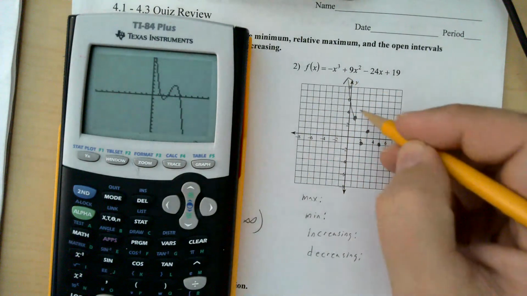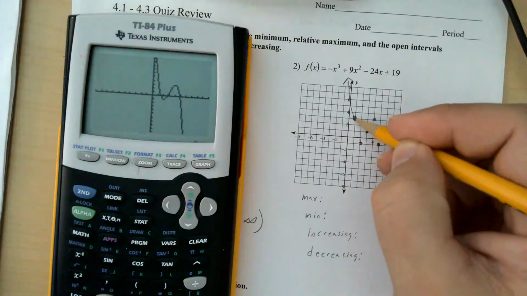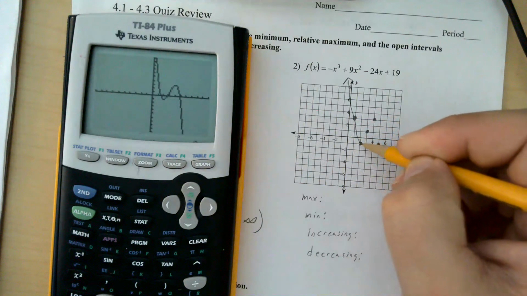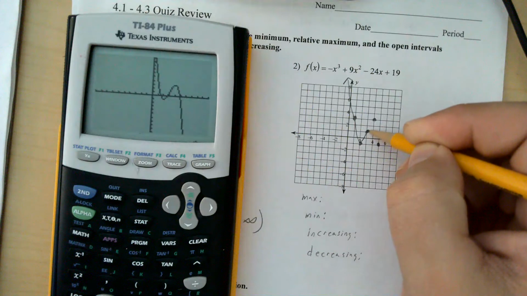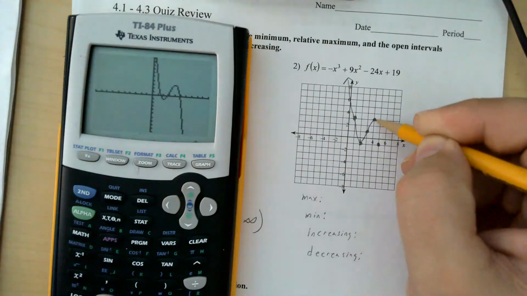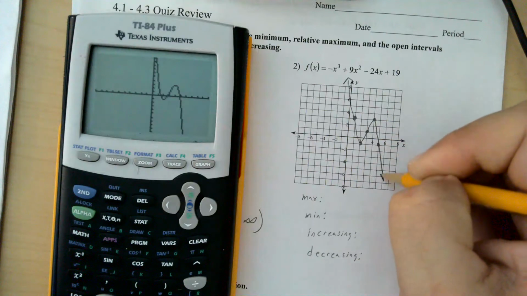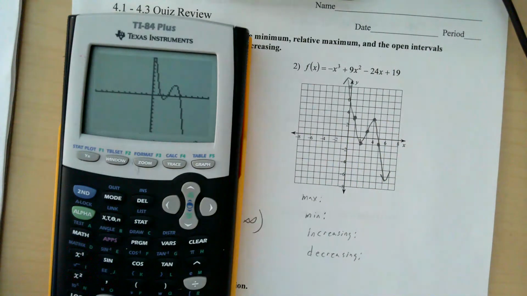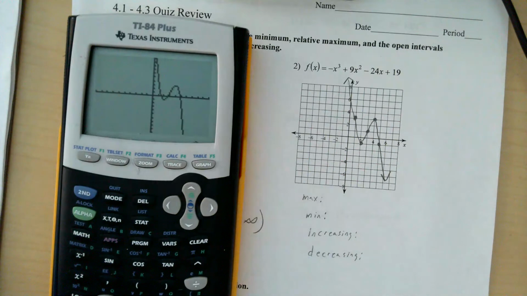We know it's rising on the left. It's going to go downhill. It'll hit this turning point. It'll change directions, go through this point, hit this turning point, change directions one last time, and go down forever. Okay. Not bad. That looks okay.